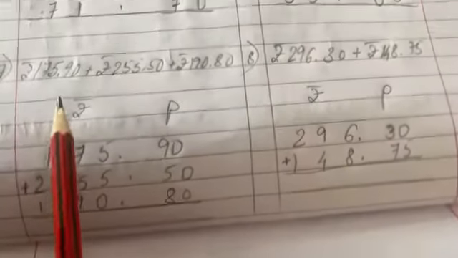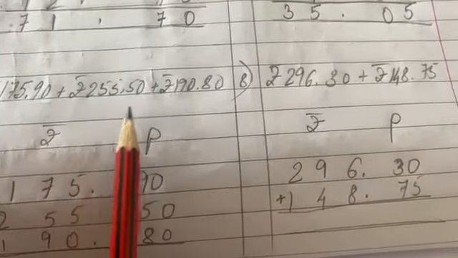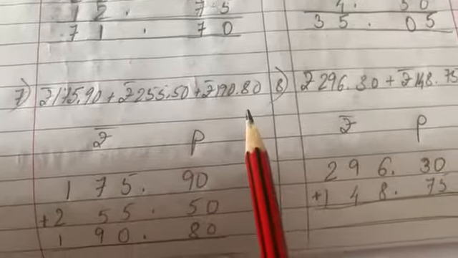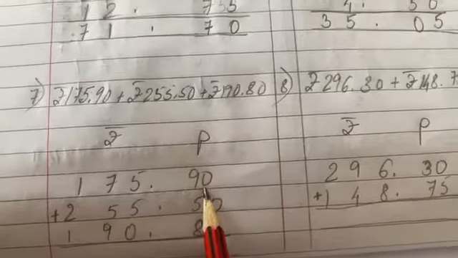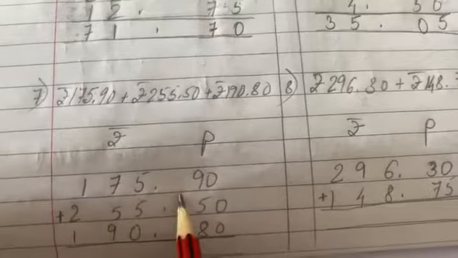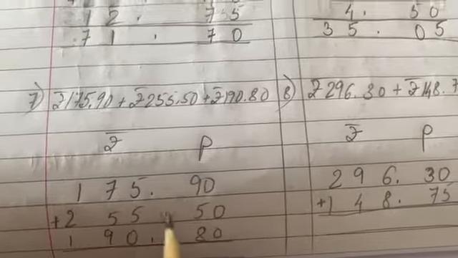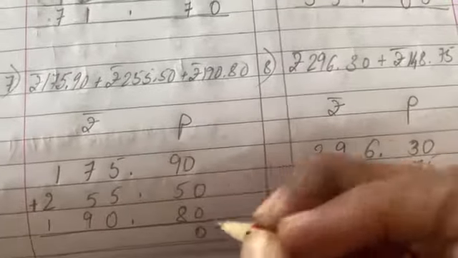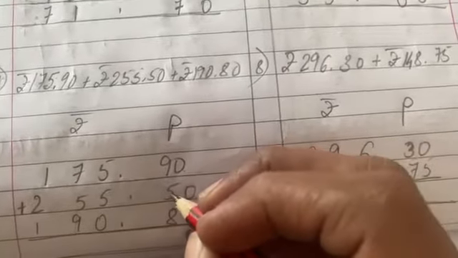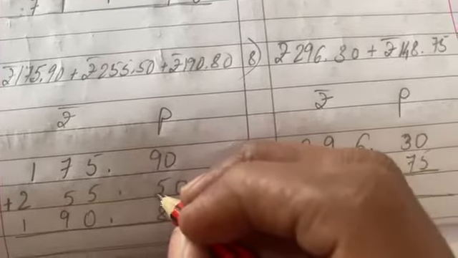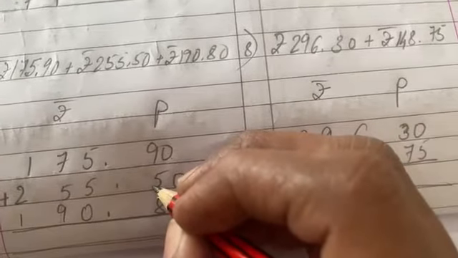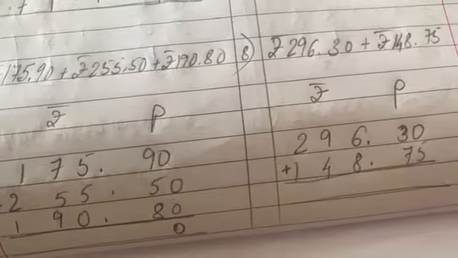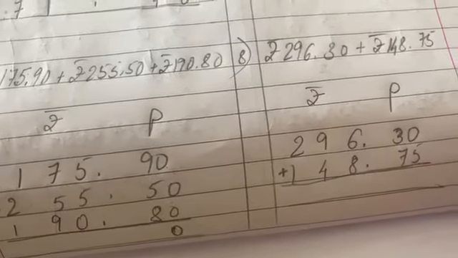Now let's move on to the seventh question. 175.90 plus 255.50 plus 190.80. So rupees and paise. 175.90, 255.50, 190.80. 0, 0, 0 over here. Then 9 plus 5 is 14, and 14, 15, 16, 17, 18, 19, 20, 21 and 22. So 2 stays down and 2 goes up.